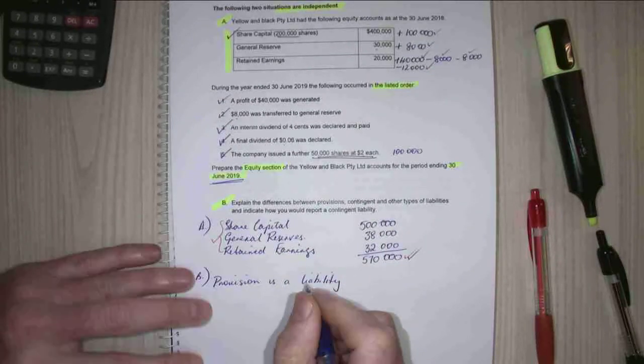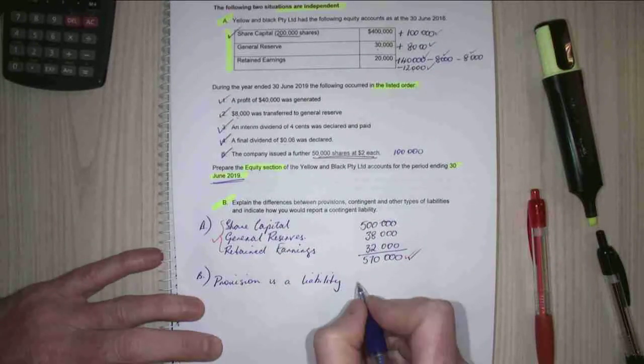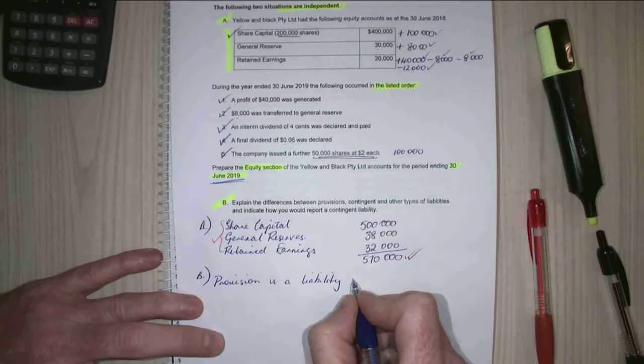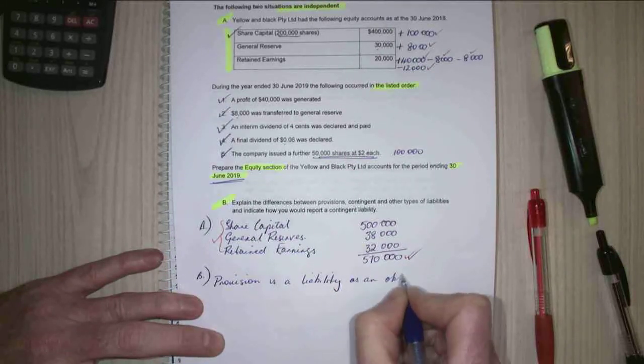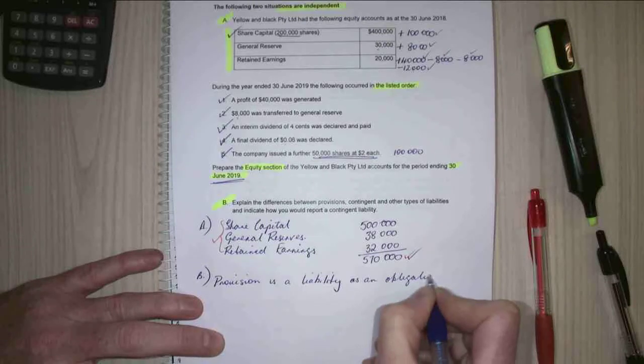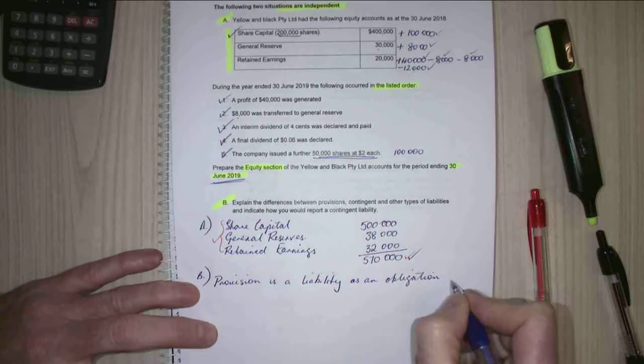And as Sam just said, it's unsure of time and amount, but I'll put it as an obligation that's not fully known.